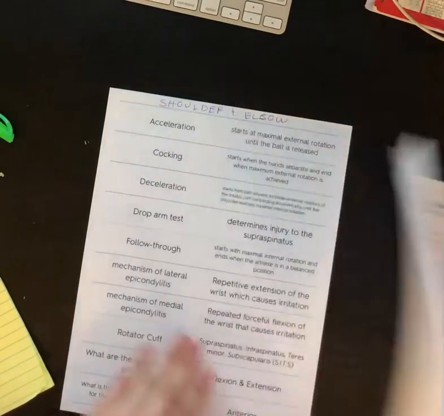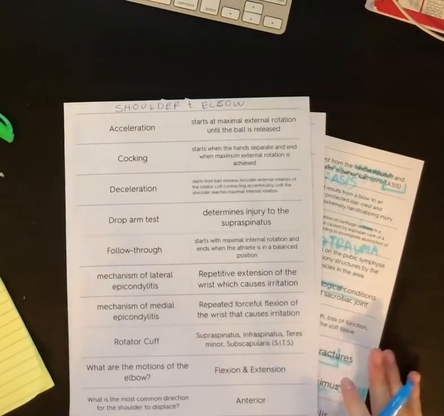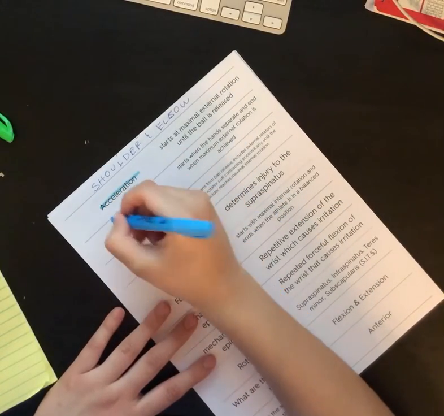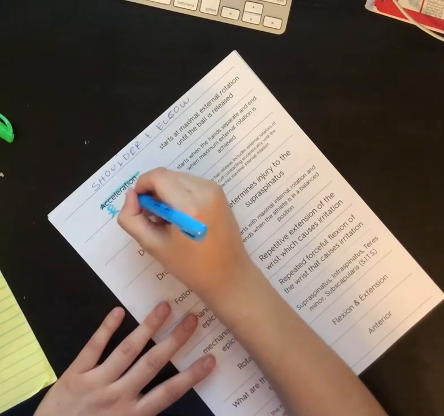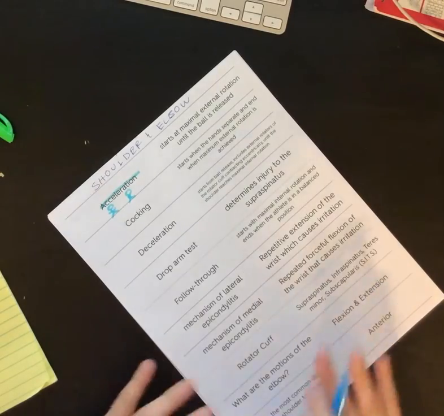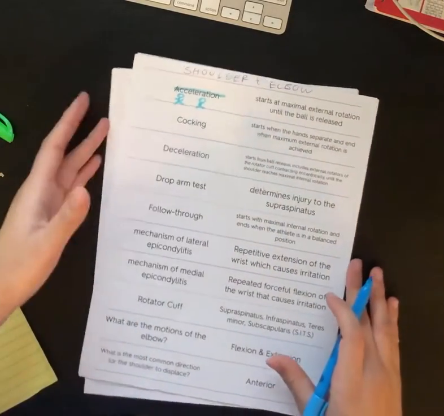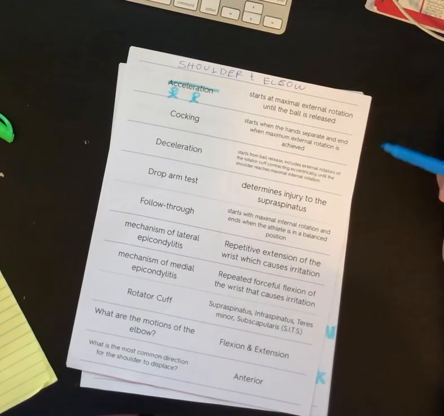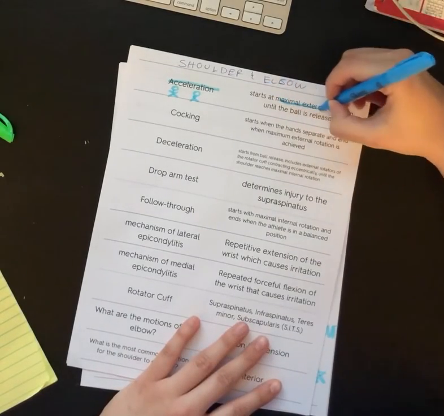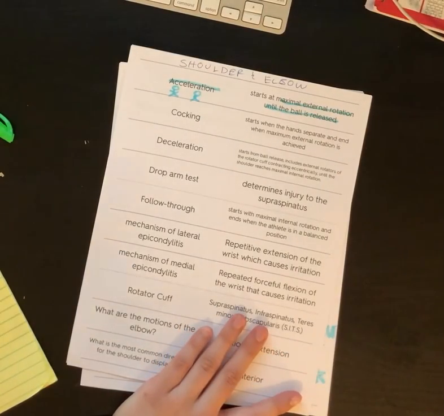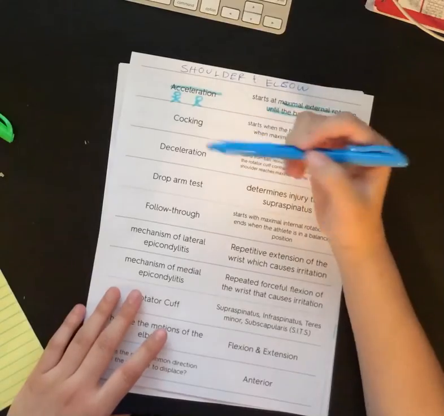We're actually going to skip these right here. We have a whole list right here that has to do with the shoulder and elbow, okay? We're going to start with acceleration. This is already going to make you think of somebody that's running. To me, they're going to start accelerating and accelerating, trying to go faster and faster. So it starts at maximal external rotation until the ball is released. If you have a baseball player, they're going to start at maximal external rotation, and they're going to accelerate until the ball is released, and that's part of your acceleration phase.